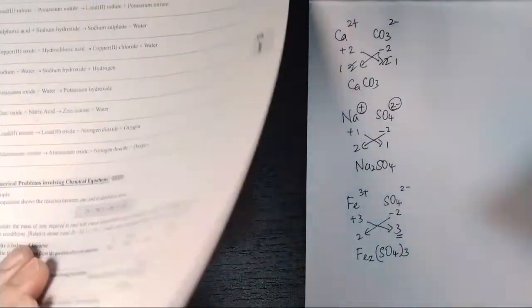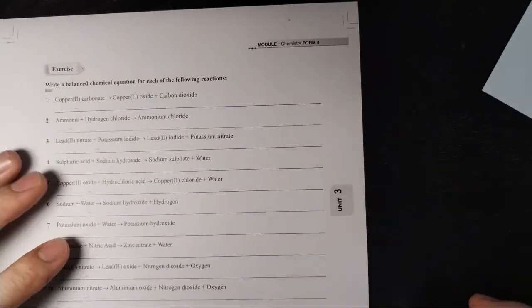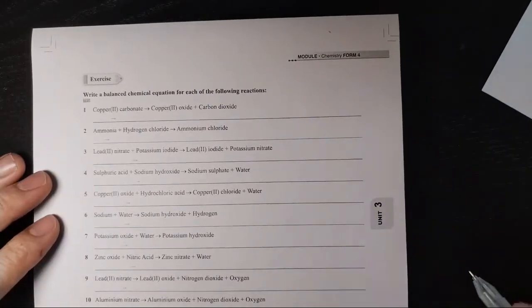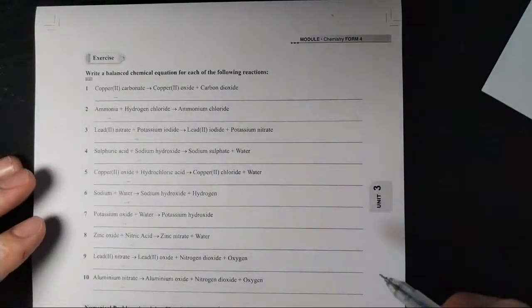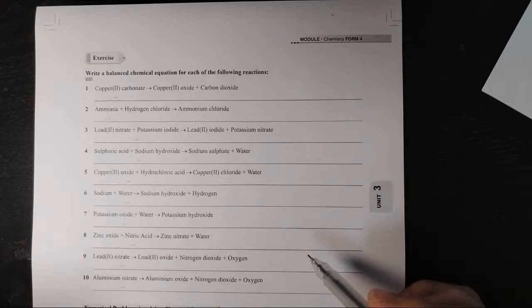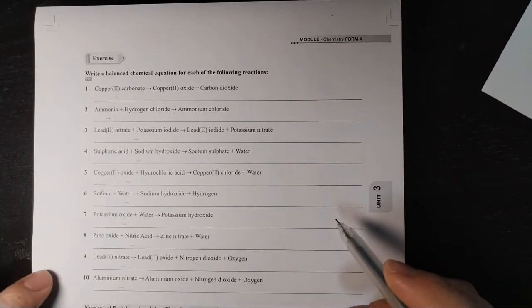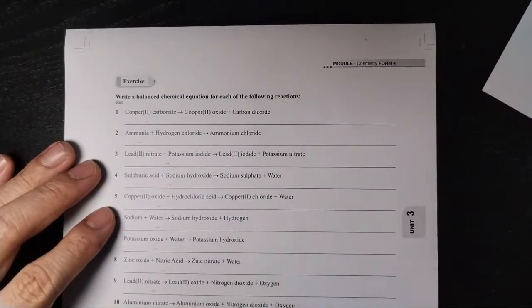Okay, finally, last one. For 4A, the retest will be something like this. You need to write the formula correctly and then balance it. 4B also, your next quiz will also test on this. But your retest will be on your formula first. Okay. But now I think it's time for you to learn also.